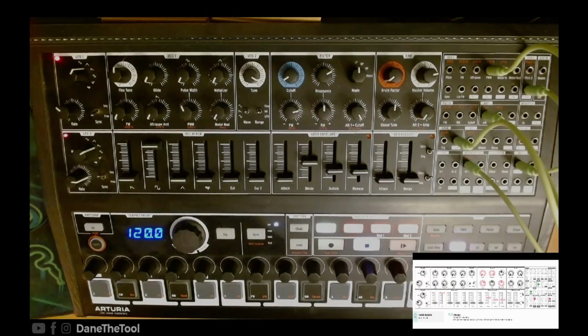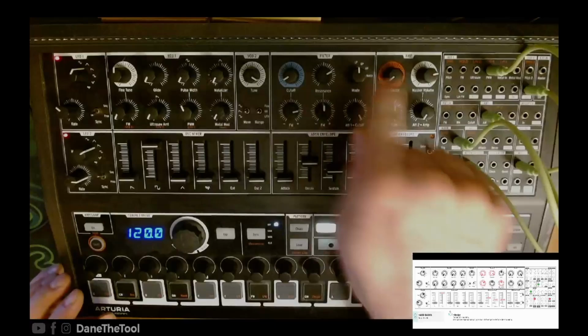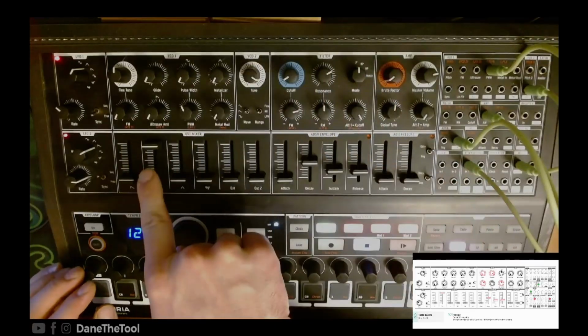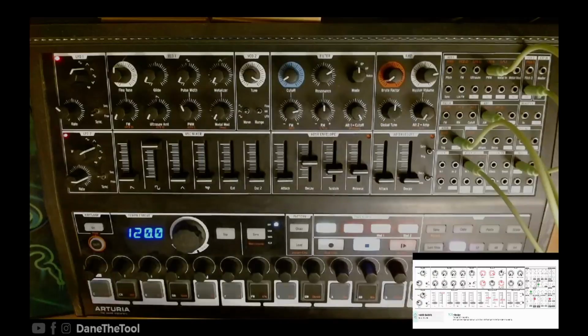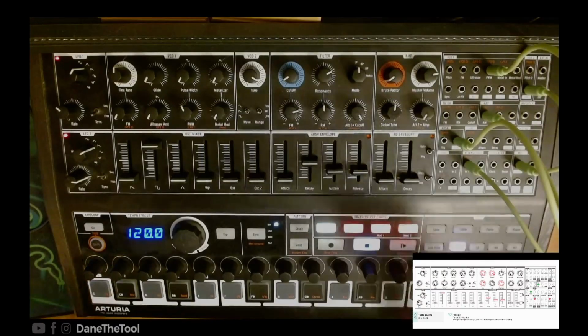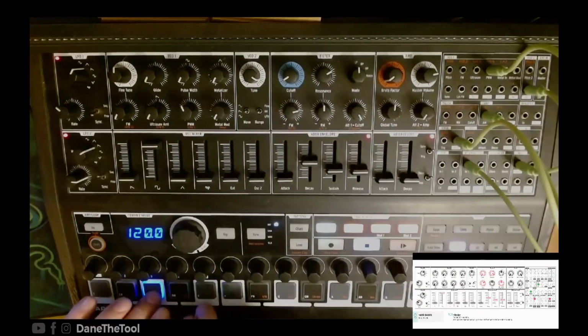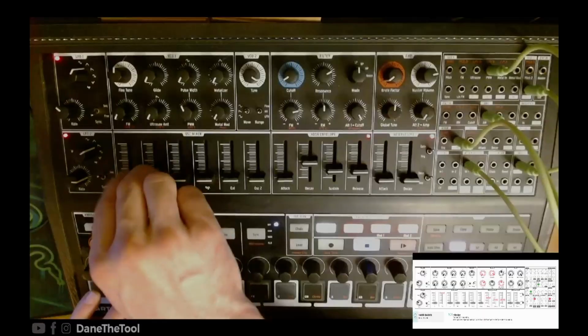But there you go. So there is Acid Basics, right? Remember, it's the oscillator going through the filter that's being resonated in a crazy way. Now, that's with a square wave.